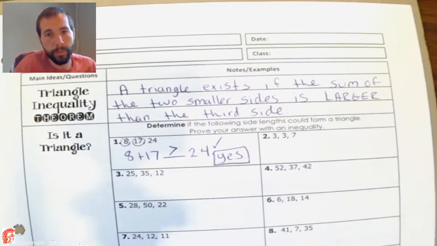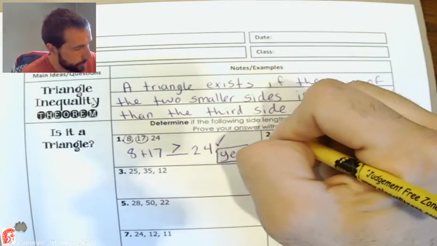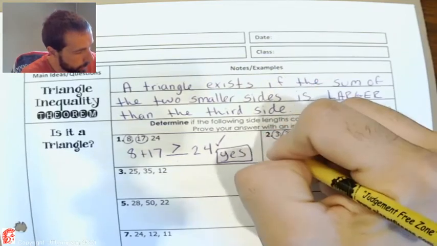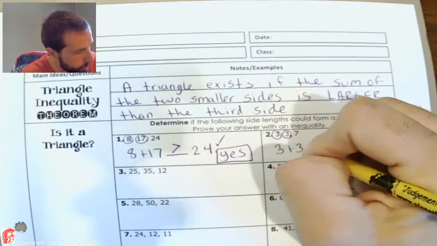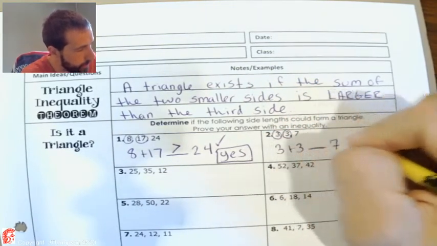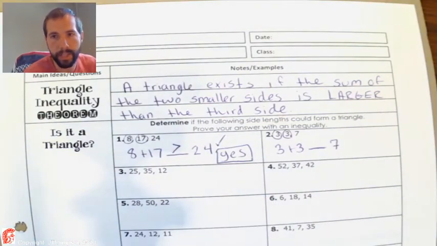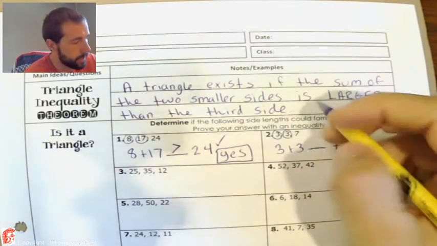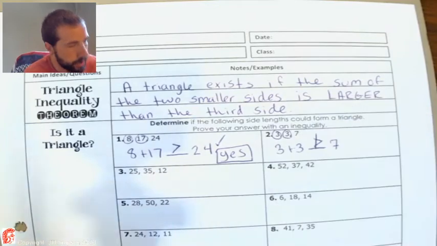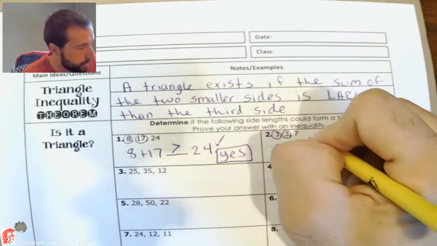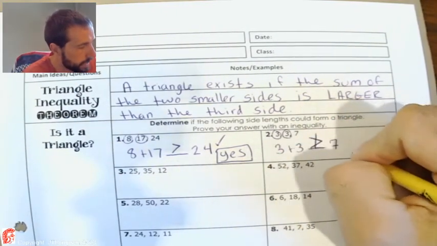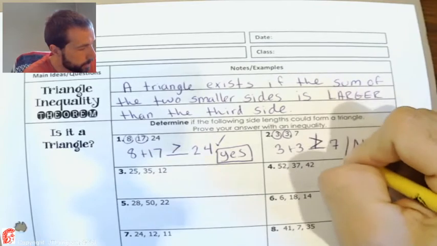Okay, on to number two. The two smaller sides would be 3 and 3. So we're going to add 3 plus 3 and compare that to 7. Is 3 plus 3 greater than 7? No, 3 plus 3 is 6. 6 is not greater than 7, so I'm going to put a line through the greater than symbol. So the answer is no, not a triangle.